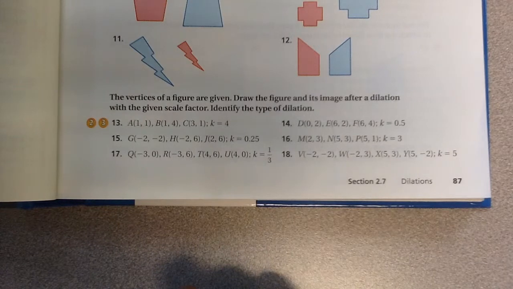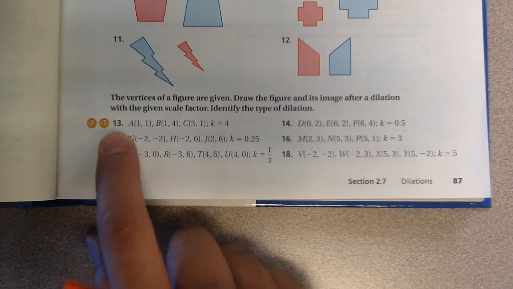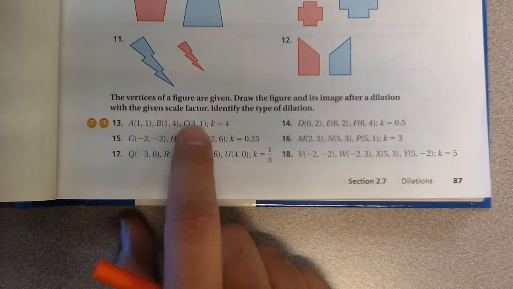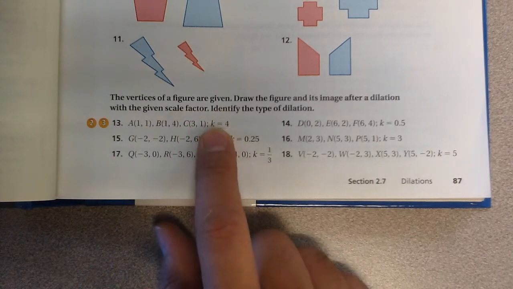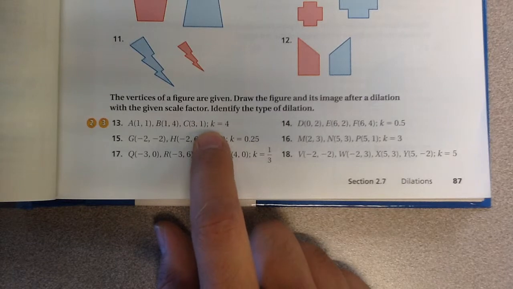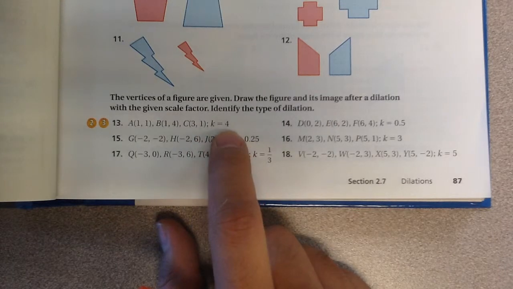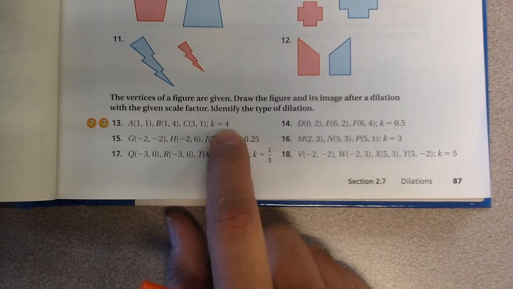All right, so here's what I want you guys to do. We're going to start off with number 13, and we're going to try to apply this idea of dilations and scale factor that we saw in the tutorial video. Number 13 right here, they want us to start off by graphing this triangle with these three vertices. K is, like we've been seeing, what's called the scale factor, so we're going to enlarge things by a scale factor of 4.